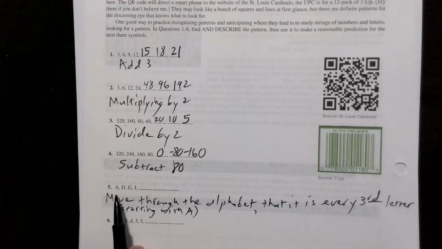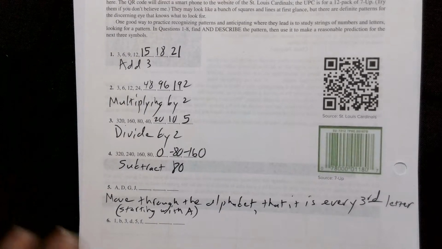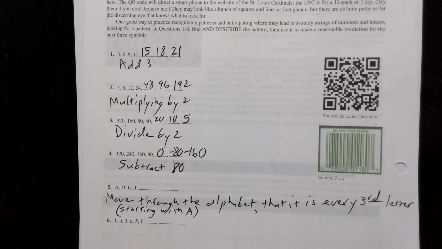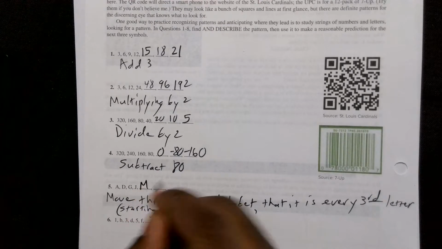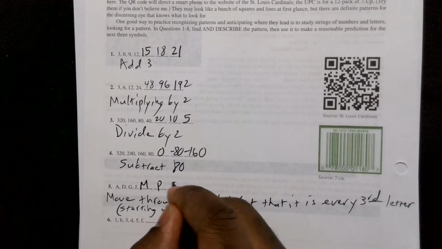You move through the alphabet starting with A, so we'll start at A, and then we will go B, C, and then D. And then we will have E, F, then G, and so on. So then we will have J, then we will go to M, P, and S.